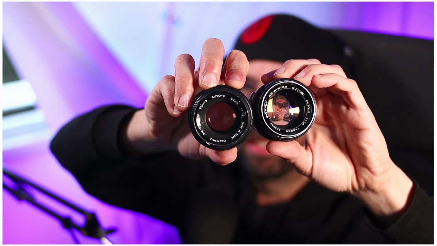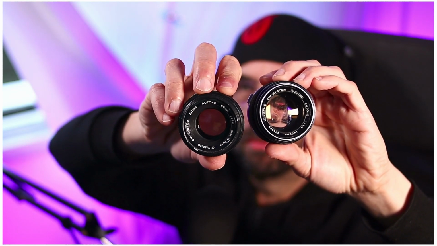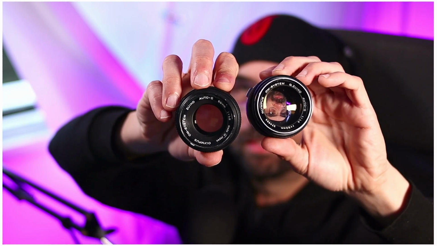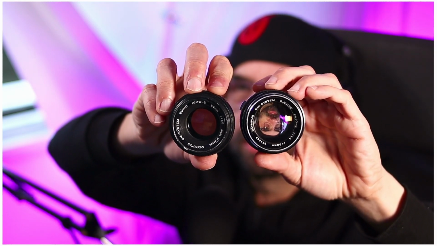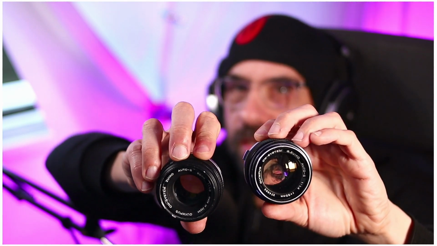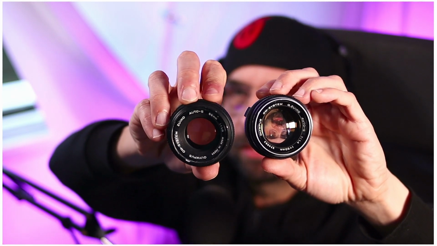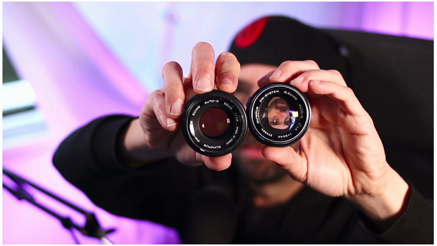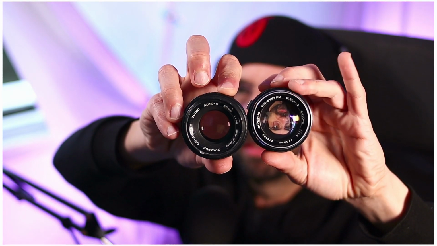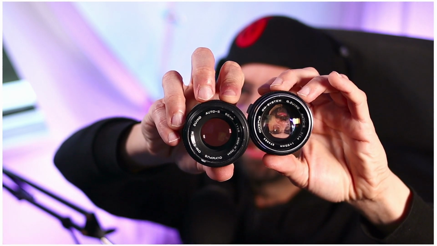So this is the 1.8. This is a more recent generation than the silver noses of the 1.8. This is a more recent generation of the 1.4s. So there we go. This is the 1.8. You can see that it's noticeably smaller than the 1.4 here. And I do love the 1.4.